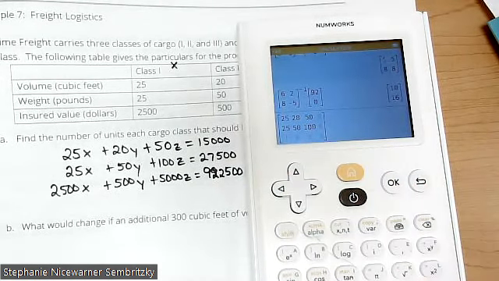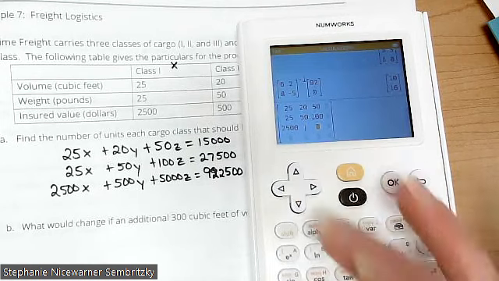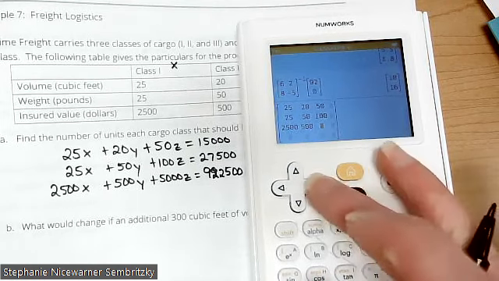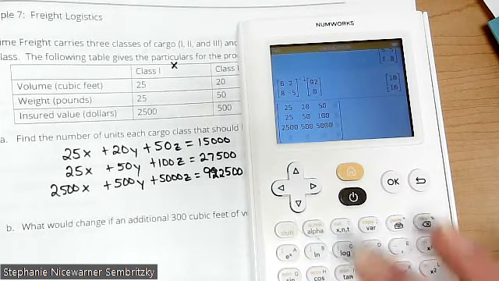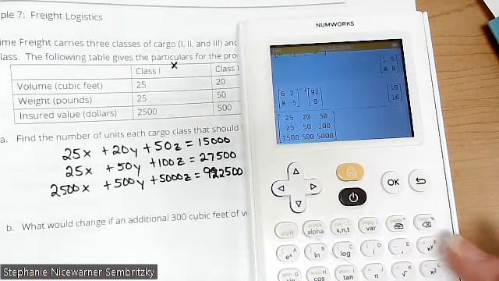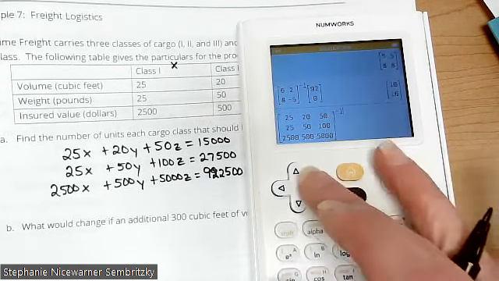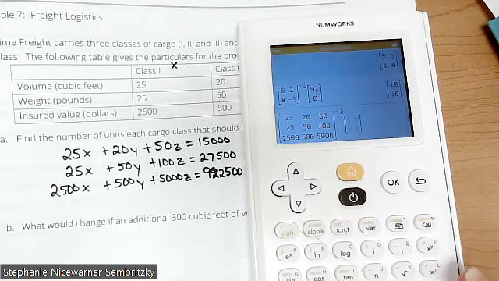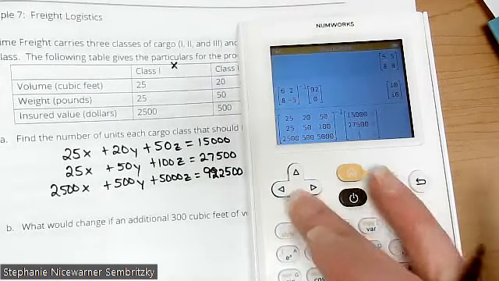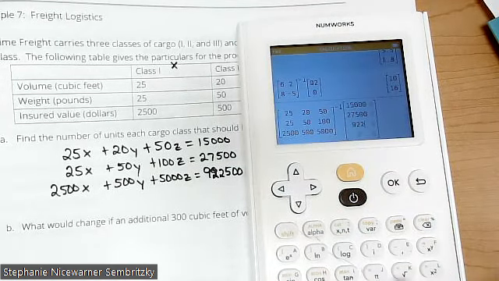We're just typing in all those coefficients, basically all those numbers from the table, other than the limits, to the -1, and then matrix 15,000, 27,500, and 922,500.